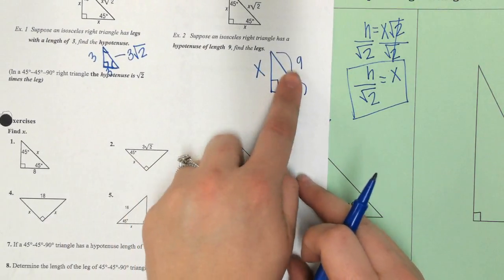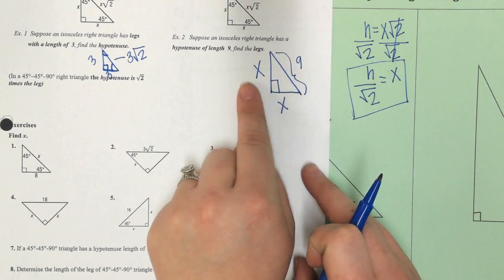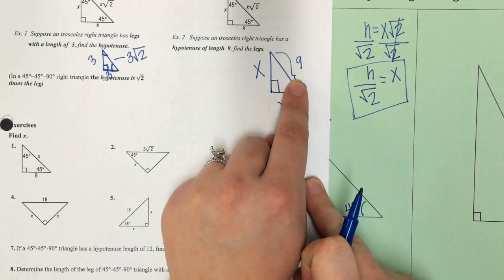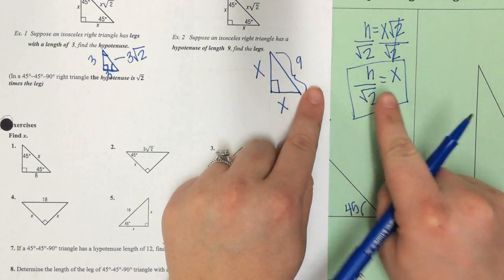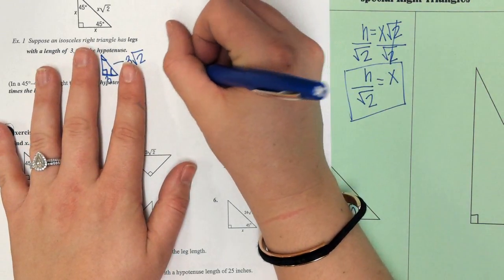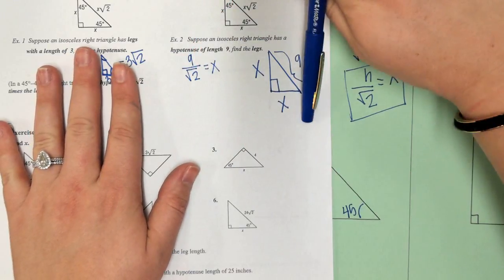Okay, do I know the hypotenuse? Do I want to find x? So I need to divide the hypotenuse by the square root of 2. So here's your hypotenuse. 9 divided by the square root of 2 is going to give me what x is.